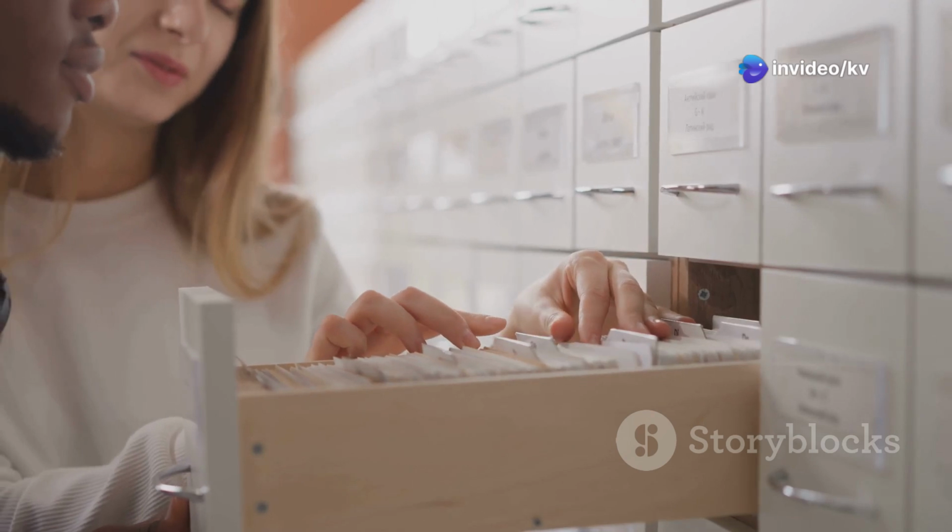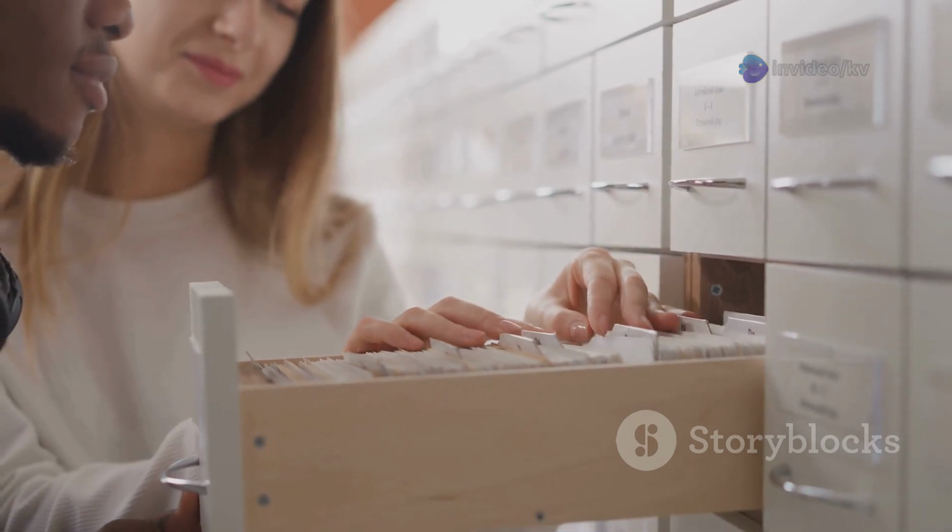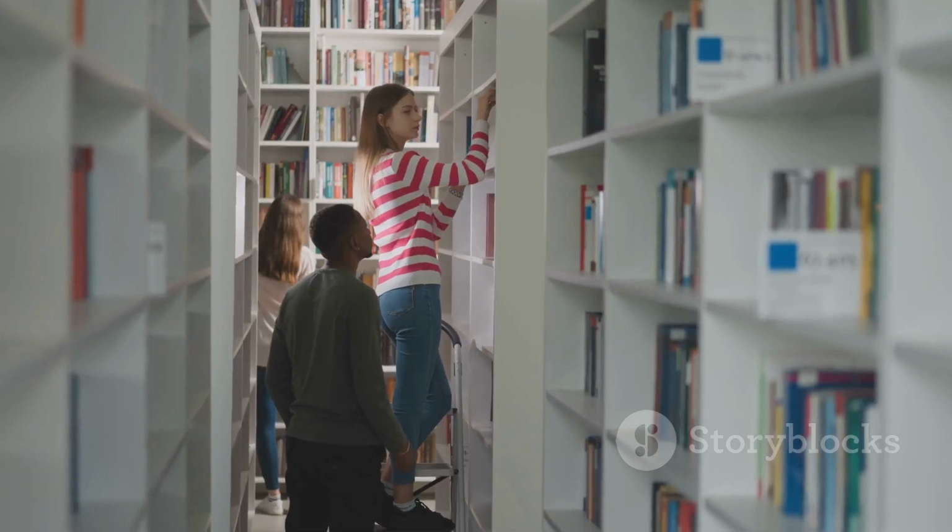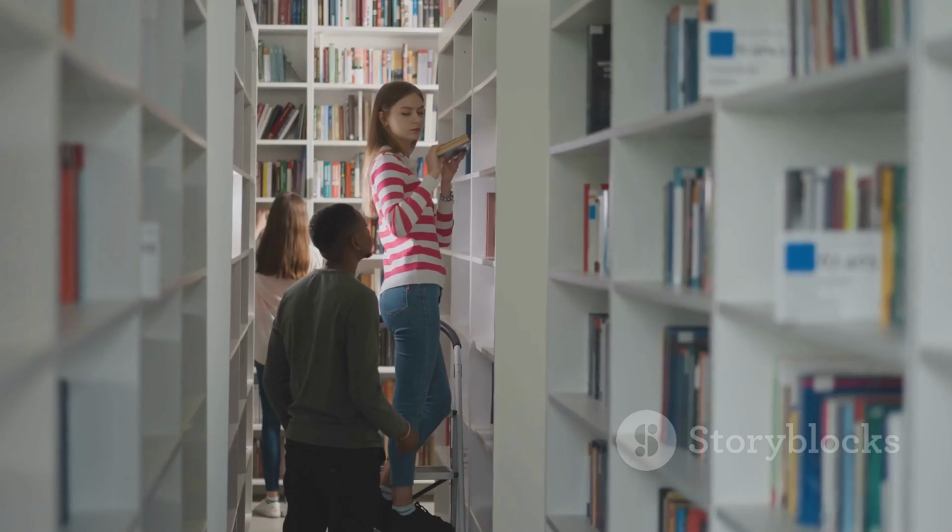That's a quick snapshot of Ranganathan's CCC terminology. Dive deeper into your cataloging with these terms and keep your library organized.